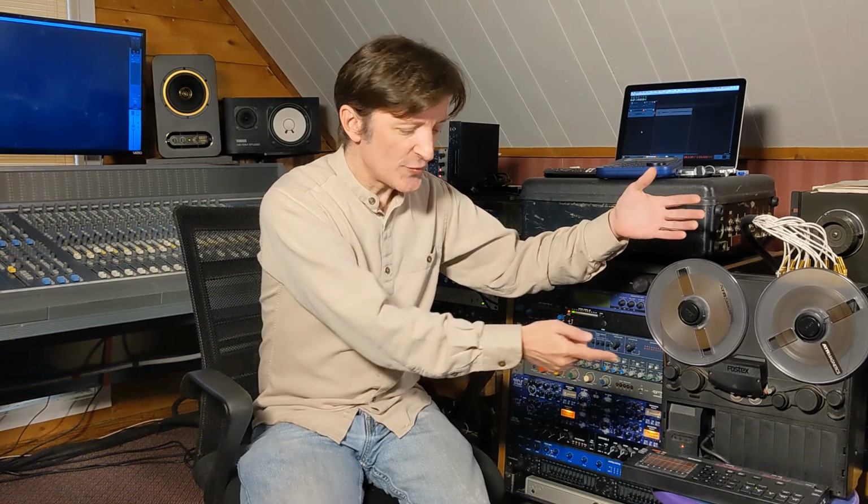Probably a better way to do it is if you actually had the MTC1 synchronizer for the R8, which I don't have right now, but we can do it this way. The way I'm going to do it is make the analog tape machine, the Fostex R8, the master. I'm going to do that by recording timecode onto track 8 of the Fostex R8.